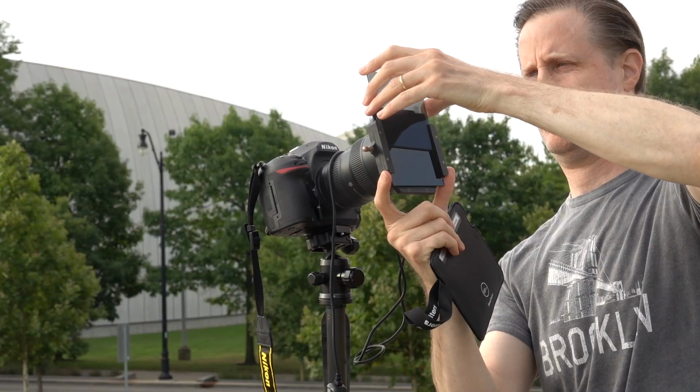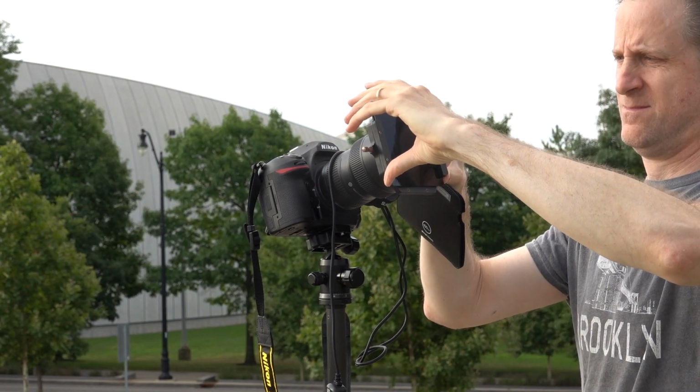I wasn't getting an exposure long enough to capture the cloud movement, so I put another ND filter in. This is a 6-stop filter, and so that darkens the scene even more, allows me to go to a longer shutter speed, and we'll see if this does it.